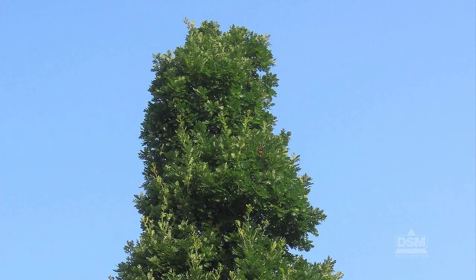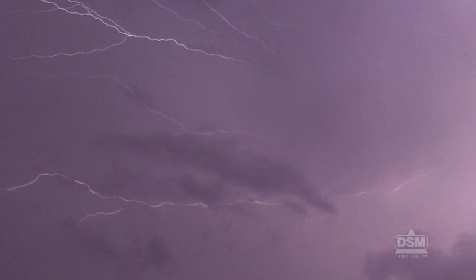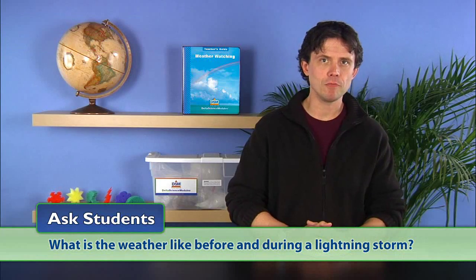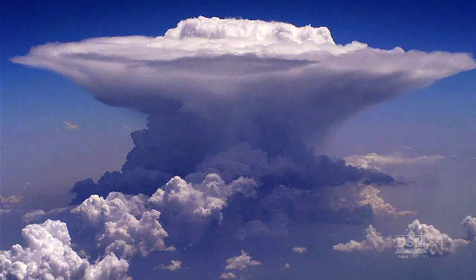Electricity and lightning can jump from a cloud to the ground, from a cloud to an object on the ground, such as a tall building or a tree, or from one cloud to another. Ask students, what is the weather like before and during a lightning storm? Students should respond that lightning storms usually occur during the summer. They may recall the sky gets very dark before a lightning storm, and may also mention seeing cumulonimbus clouds.